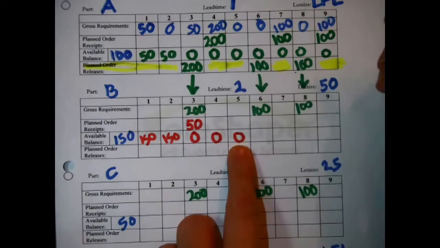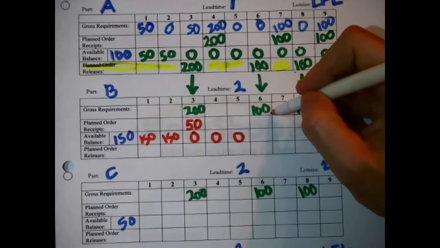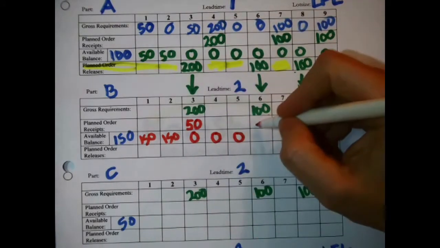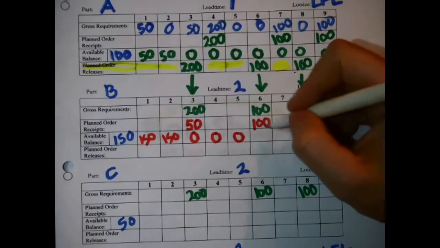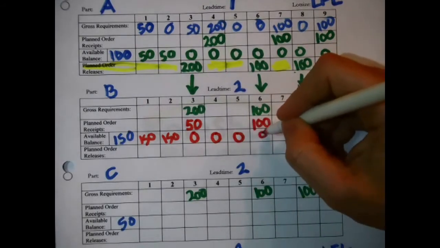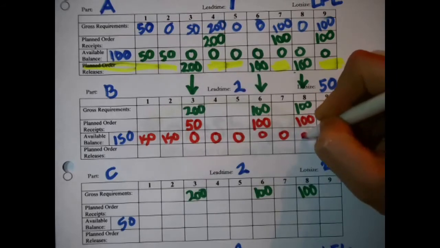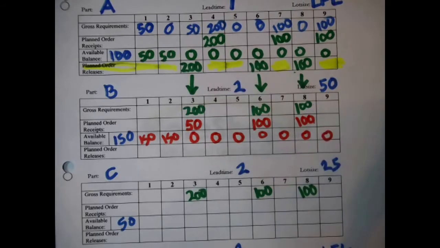That does mean also that we have nothing going into the 6th week when we're going to need to ship out 200 to support this production of A up here. They come in boxes of 50, that's perfect. We'll just order up another 2 boxes or a 100, but that means we have nothing in inventory, and that will work also here. We'll just schedule to receive that amount. Perfect.